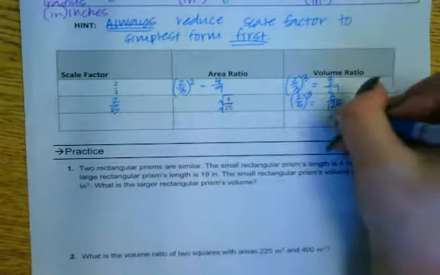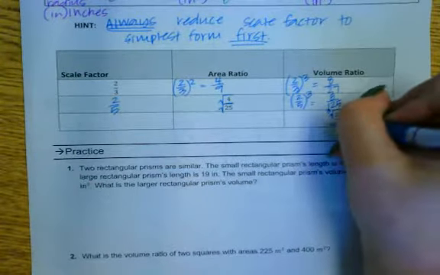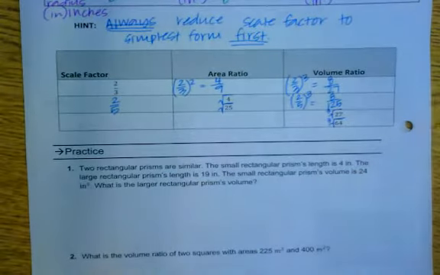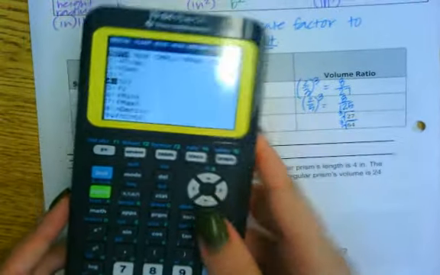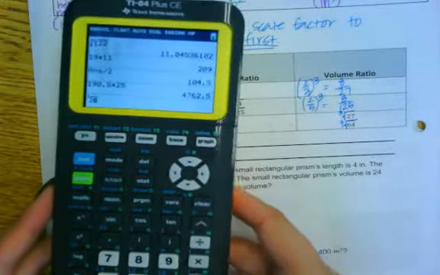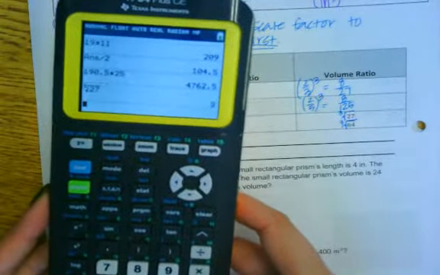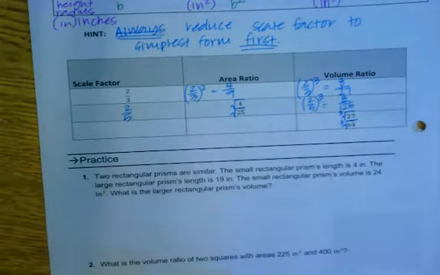Do you know how to find that in your calculator? I have to refresh myself. Math and the number 4. Okay, and then you would type in 27. What's the cube root of 27? 3. What's the cube root of 64? 4.